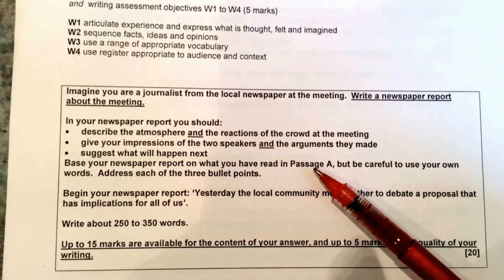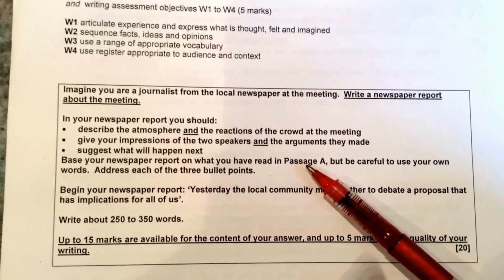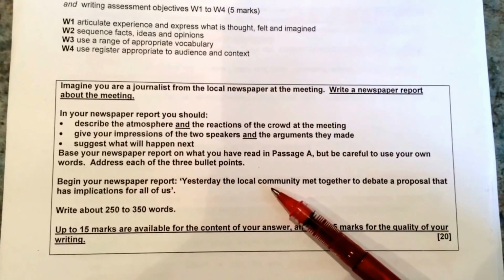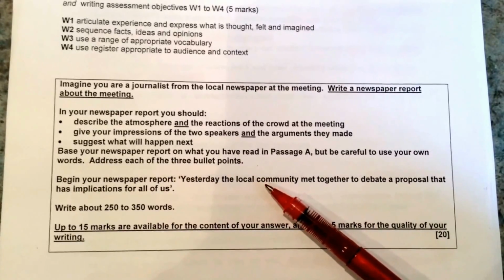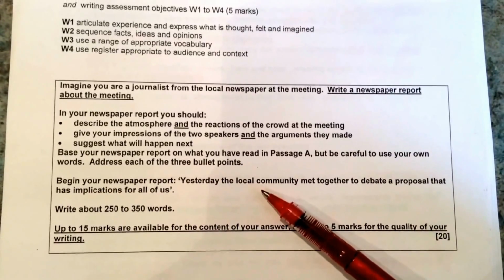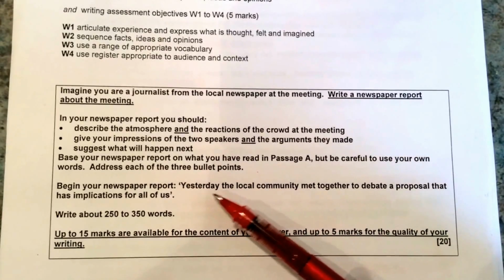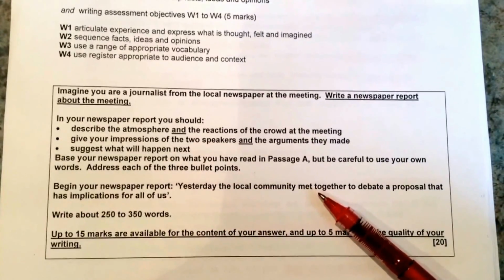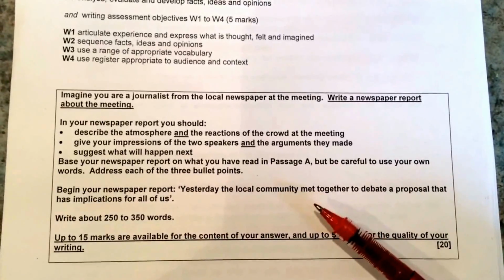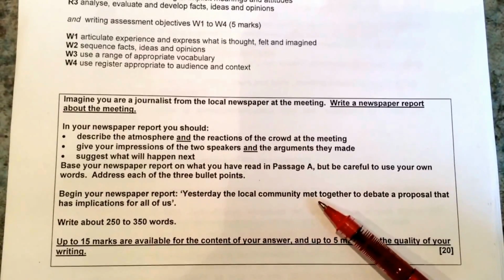It will always be on the first passage that you have to answer this question. And you're helpfully given a start. Although if you start in a different way, it doesn't penalise you. The examiners don't mark for that. It's often a really quick way to get in. Many students often ask when they're under pressure, but I don't know how to start. And the examiner's trying to help you over that hurdle.